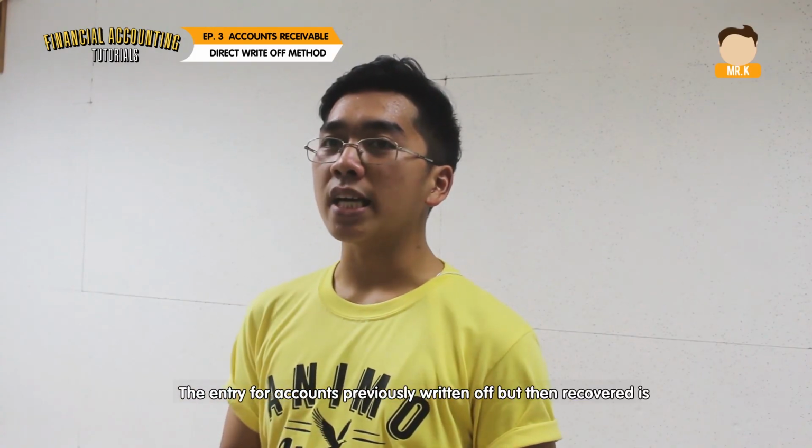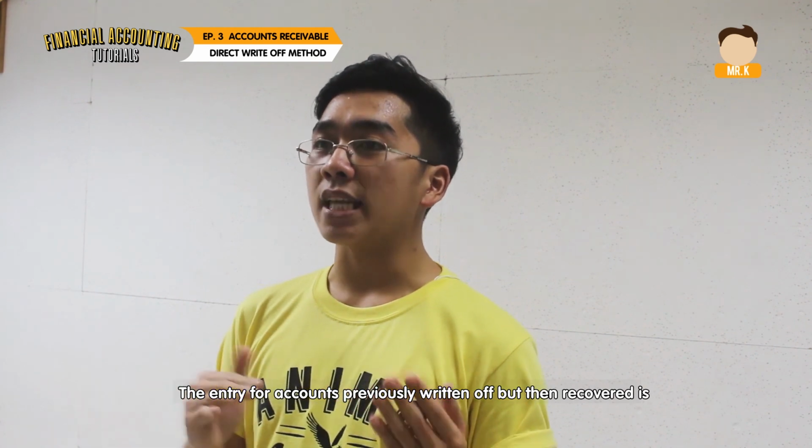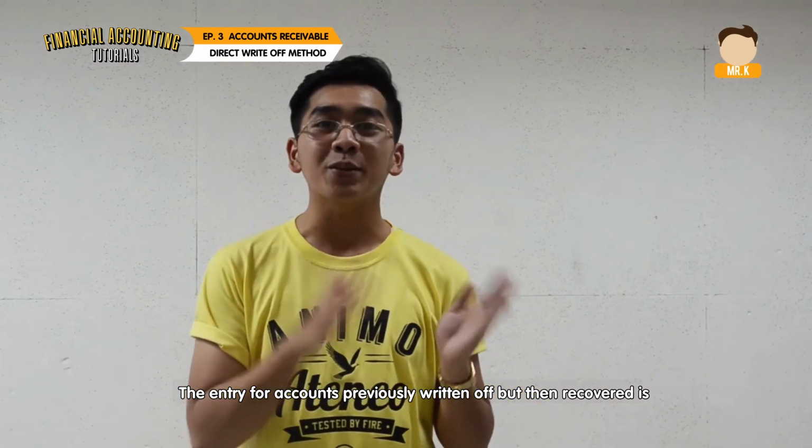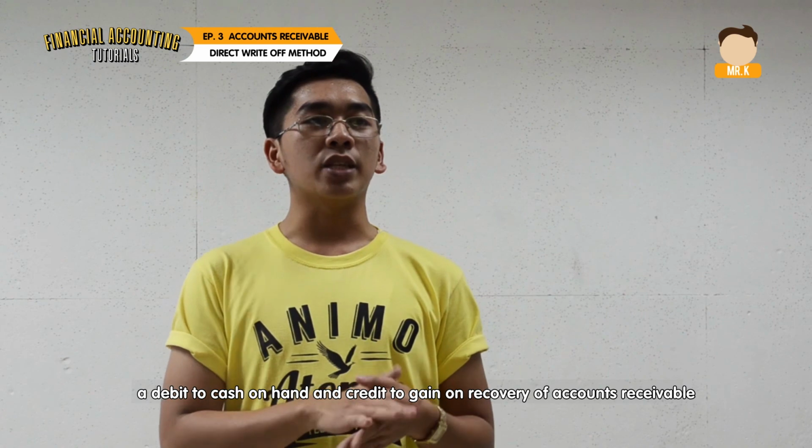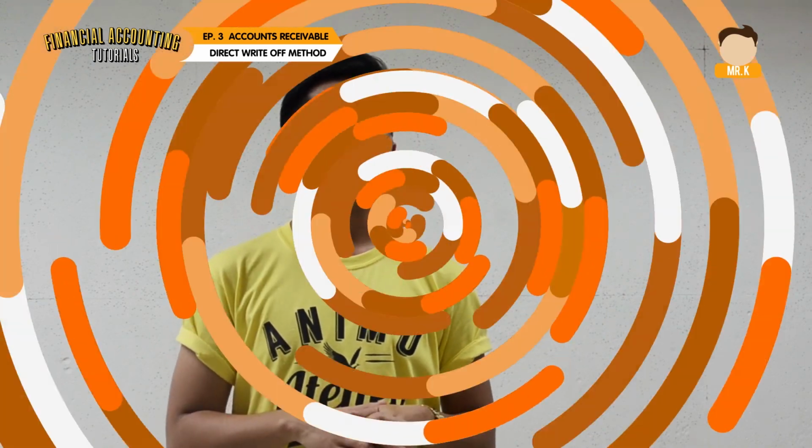So the entry for accounts previously written off but then recovered is a debit to cash on hand and a credit to gain on recovery of accounts receivable.